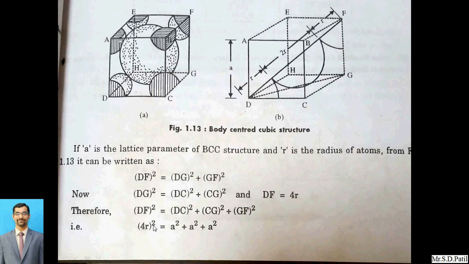Now DF is nothing but 4r, and DC is equal to a. All of these have length a: DC is a, CG is again a, and GF is again a. So a square plus a square plus a square.